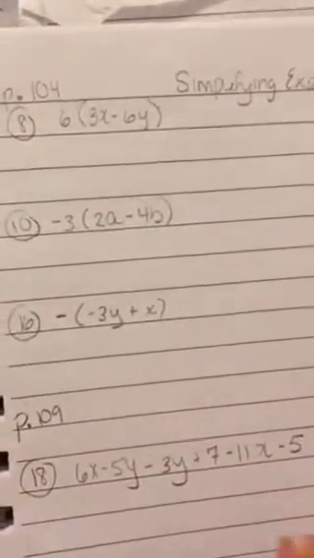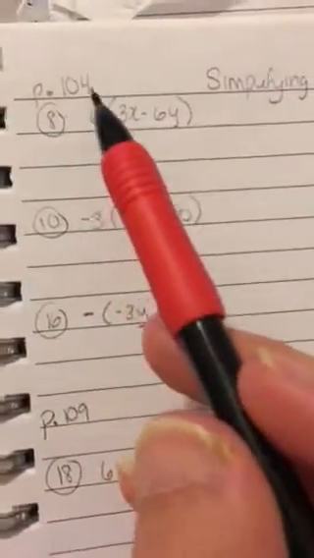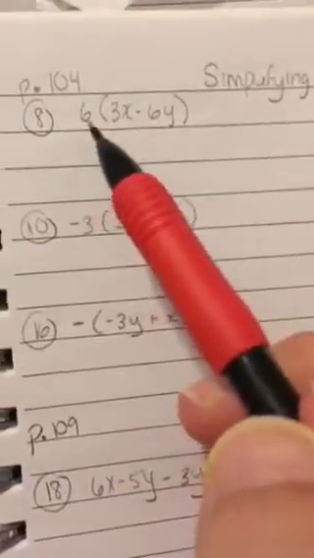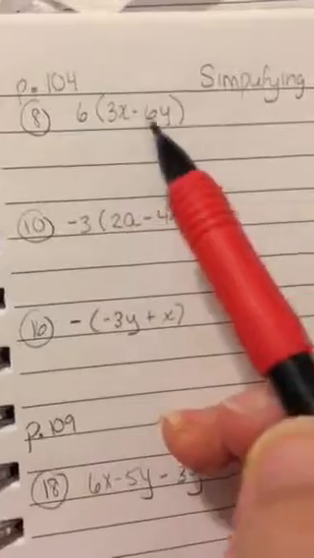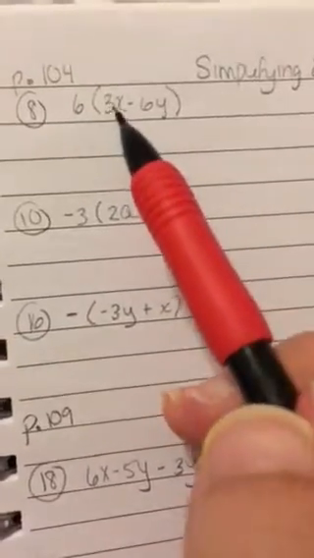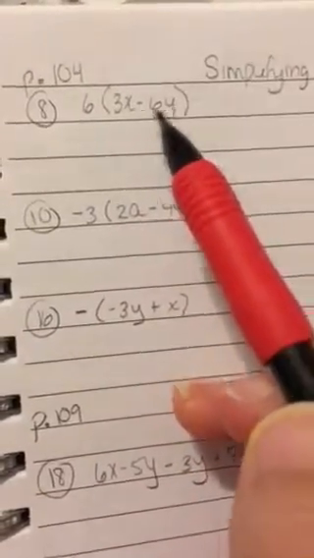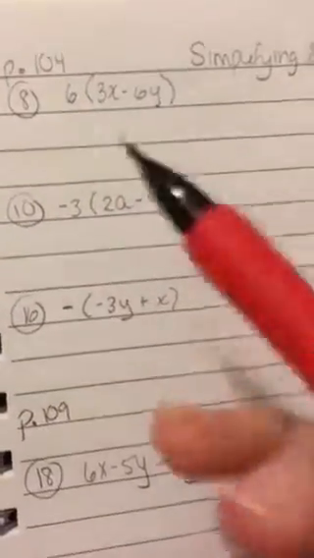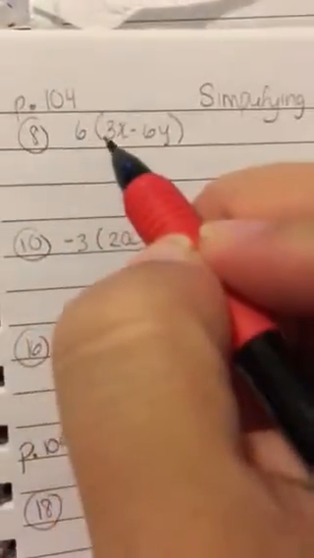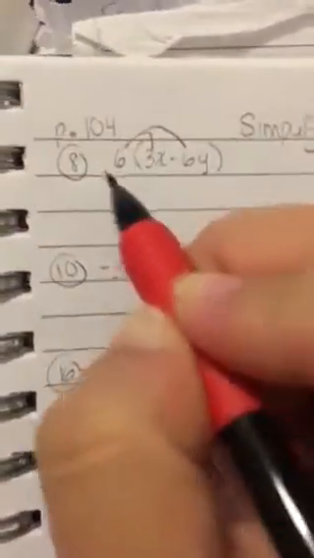Okay, I'm going to work on simplifying expressions. This is on page 104 in your book. When we have a number in front of parentheses and there's nothing that we can do in the parentheses, for instance, x and y are different variables, so they're not like terms, so I can't do 3x minus 6y. So when I have that 6 touching parentheses, that represents multiplication. So I'm going to multiply to both terms.